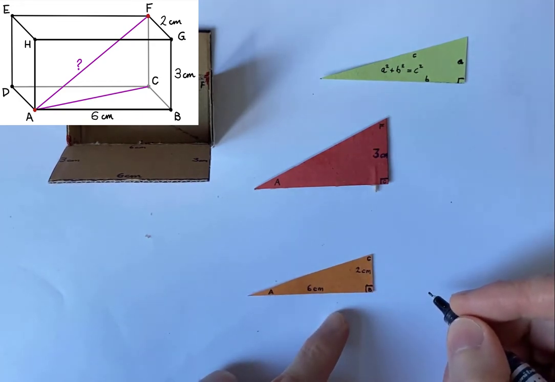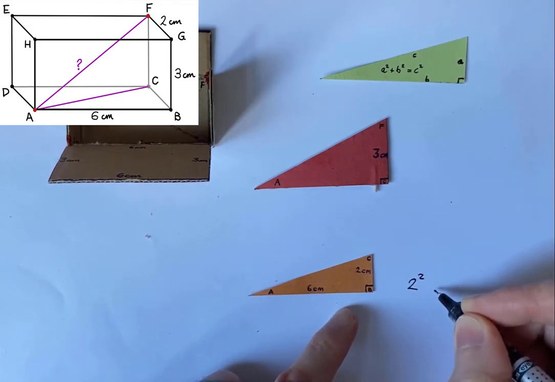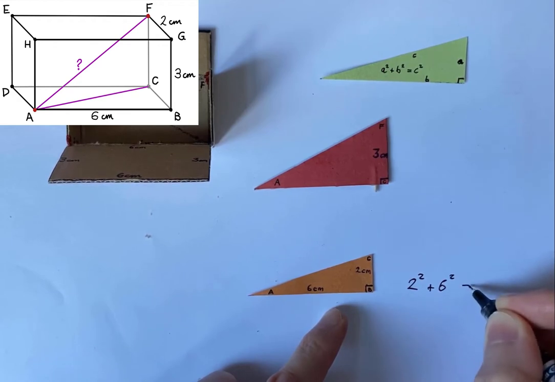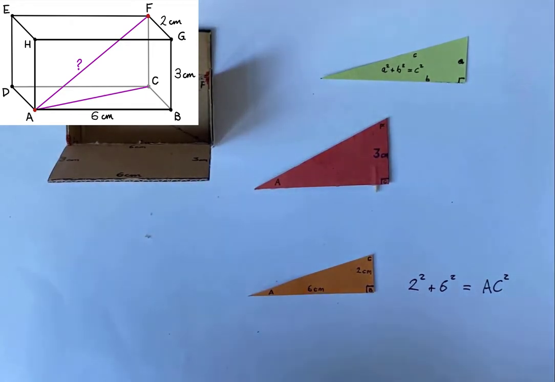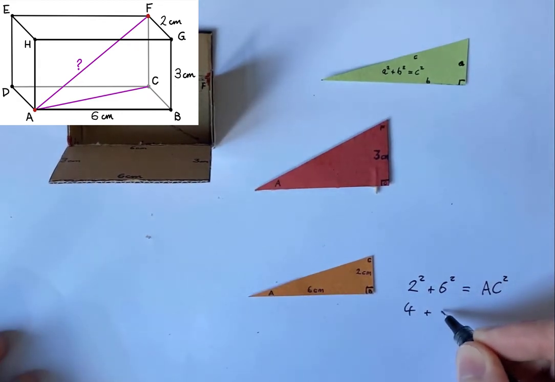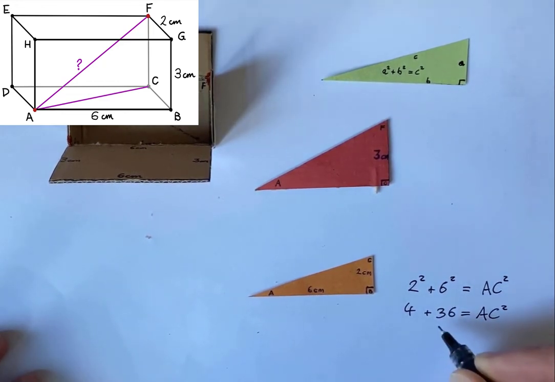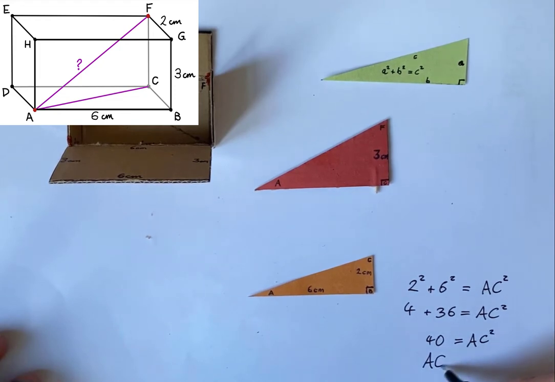So first off, what we do is we find out for the triangle ABC, what is this length AC? So if we're using Pythagoras' theorem, we know that the 2 short sides squared, so 2 squared plus 6 squared, are going to equal the hypotenuse, that long side, so in this case AC squared. And if we do the calculation for that, 2 squared is 4, 6 squared is 36, still going AC squared. Add these together, we get 40 is equal to AC squared. So therefore AC is equal to the square root of 40.